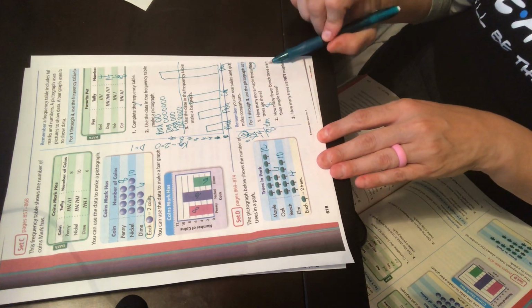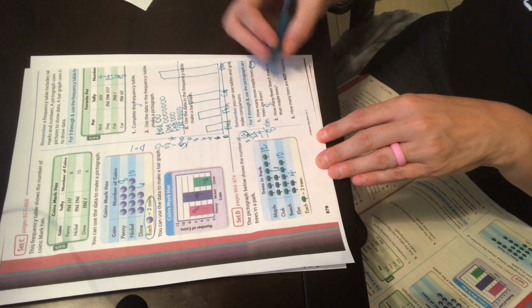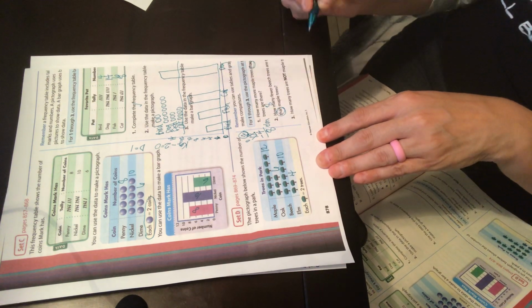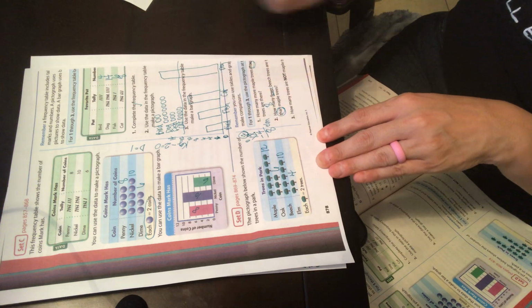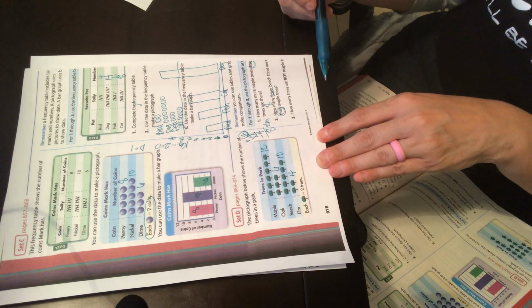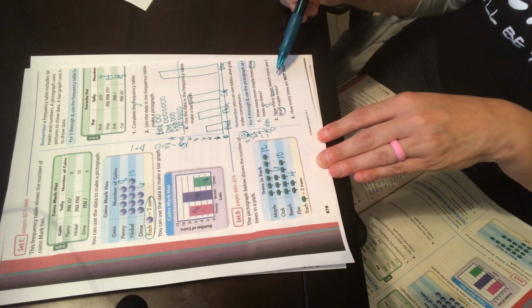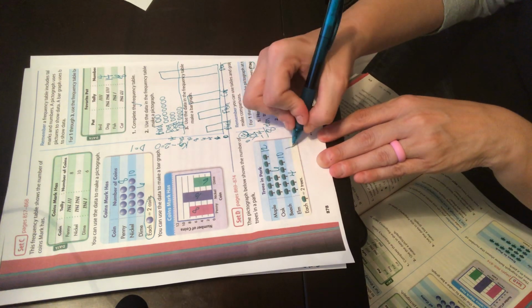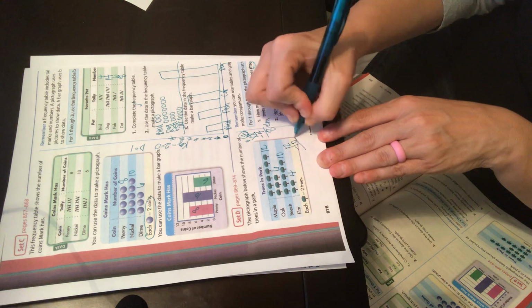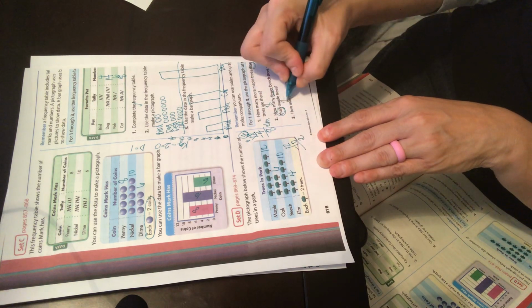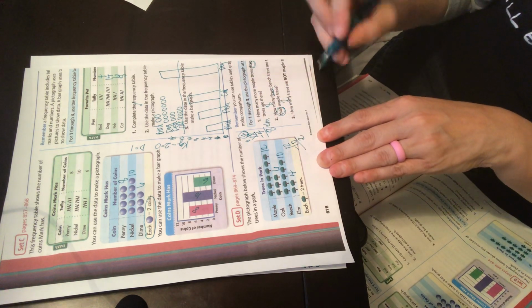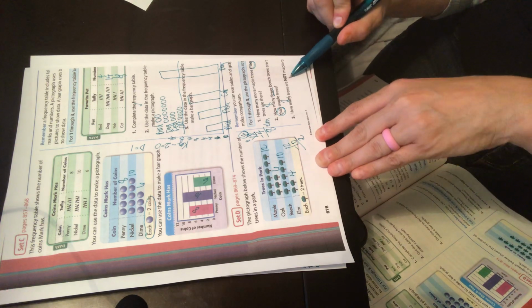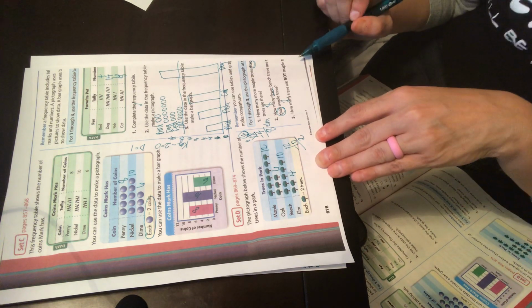How many fewer beech trees are there than maple trees? So that word than tells me I'm going to have to subtract. So which one has more, maple or beech? That's right, maple. So maple's going to go on top. 12 minus 10 equals 2. 2. How many trees are not maple trees?